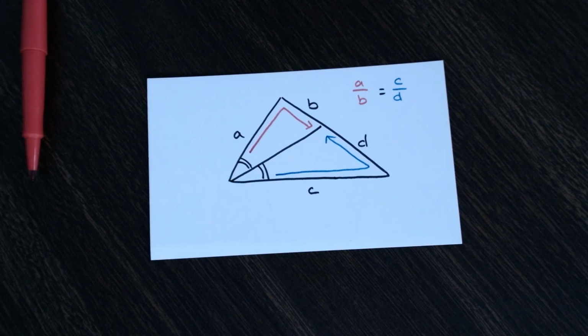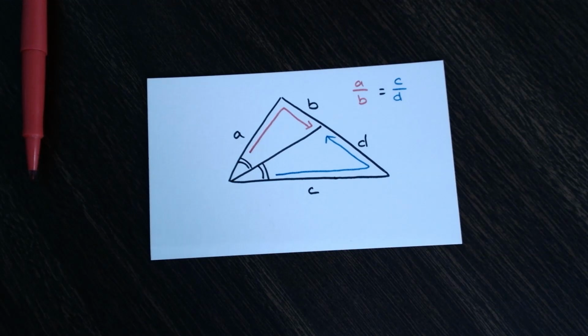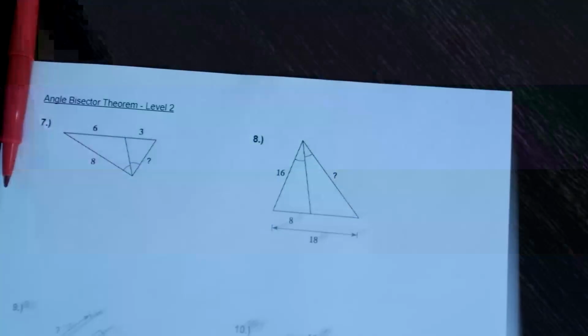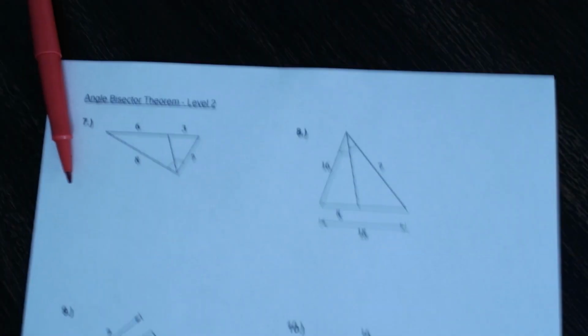But for quite a few of these, I see no reason to set up a proportion and cross multiply. I mean, you can. That's not a problem. But you don't need to. Y'all, this is wonderful stuff. Stay with me. Come on.